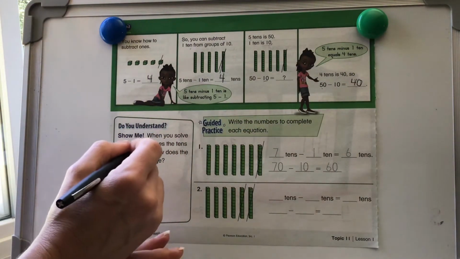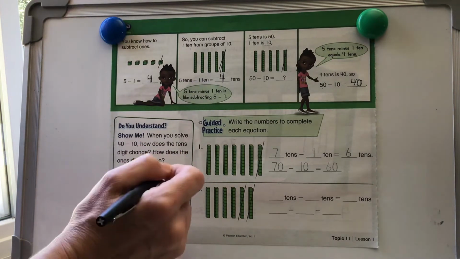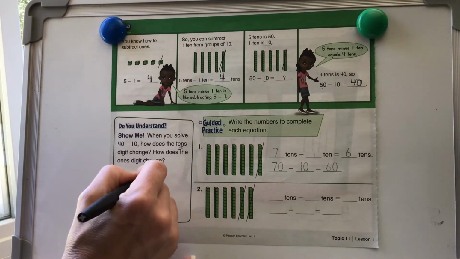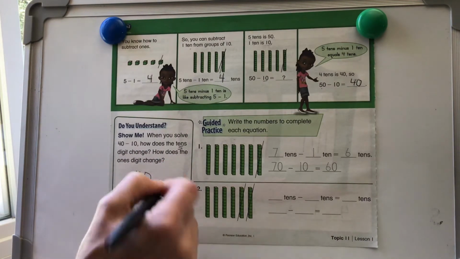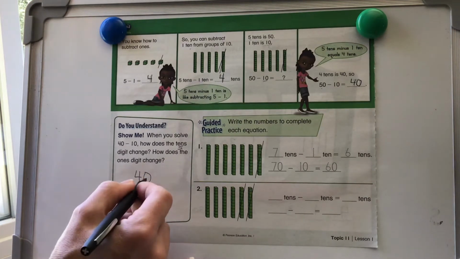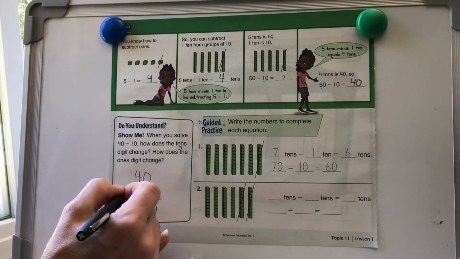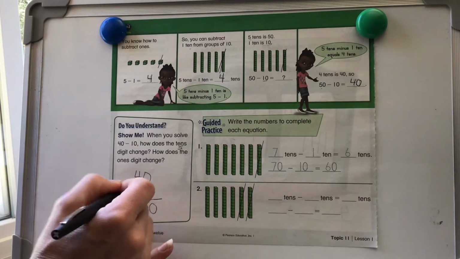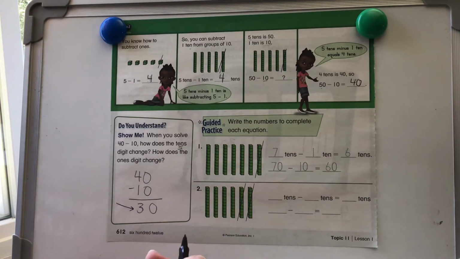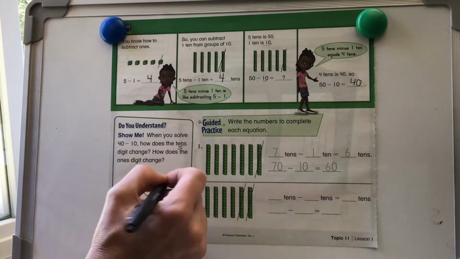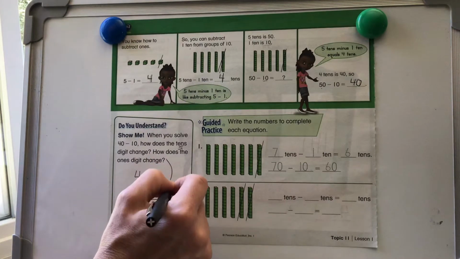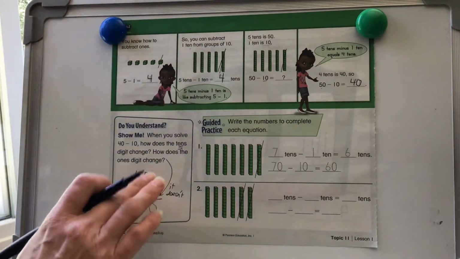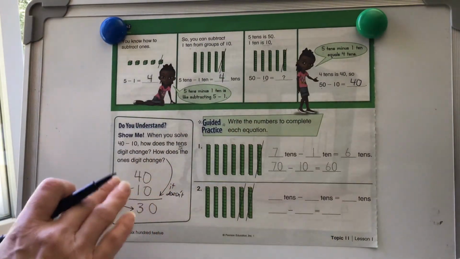When you solve 40 minus 10, how does the tens digit change? So I'm going to do 40 minus 10. I'm going to stack it because these are the ones, these are the tens. 0 minus 0 is 0. 4 minus 1 is 3. It changes right here because we subtracted the group of 10. The ones digit doesn't change. How does the ones digit change? You could say it doesn't. I know normally in the classroom we just talk about it, but because we're doing this remotely, I'm writing it out so that we can better understand it.